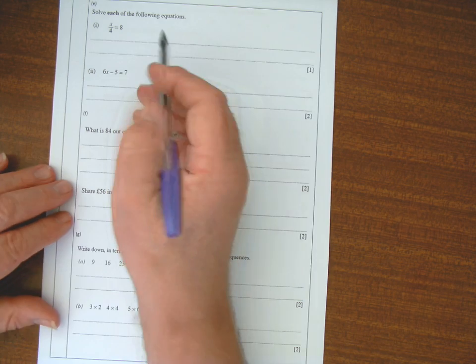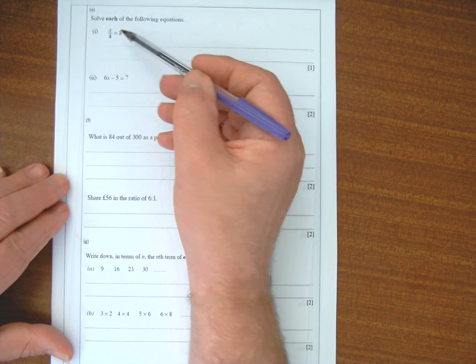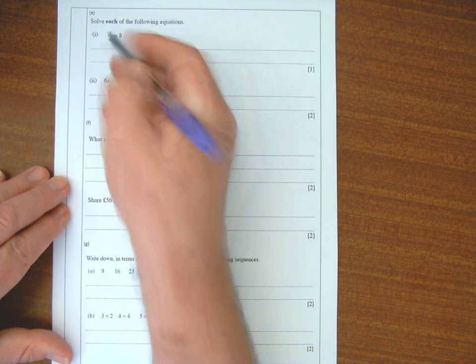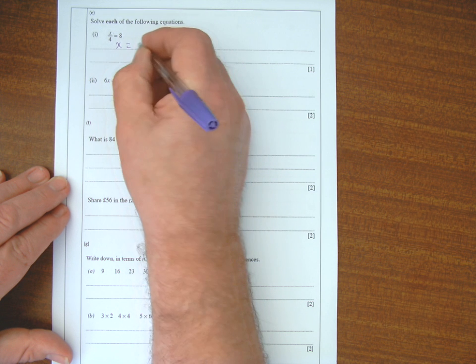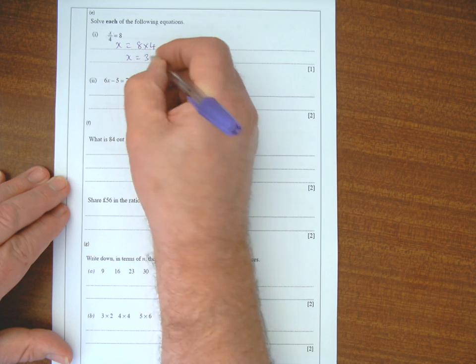And then part E, solve these equations. So reading this, that's x divided by 4 is 8. Opposite of dividing by 4 is times it by 4. 8 fours are 32.